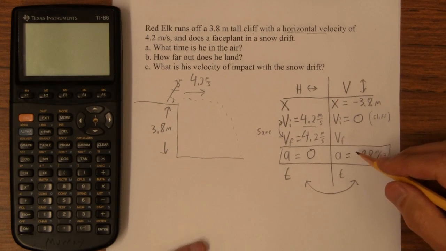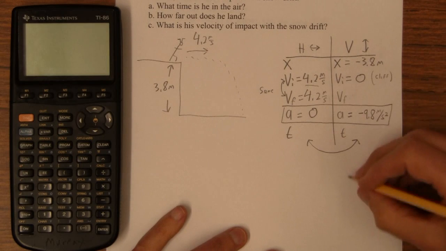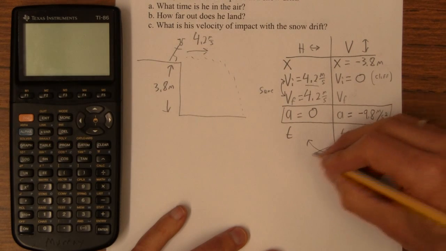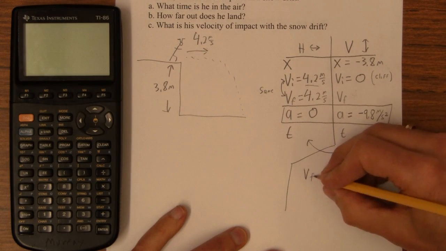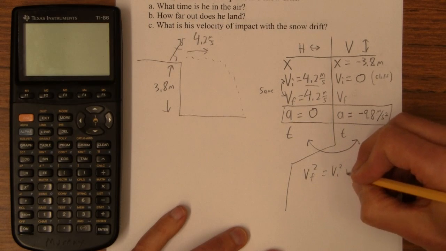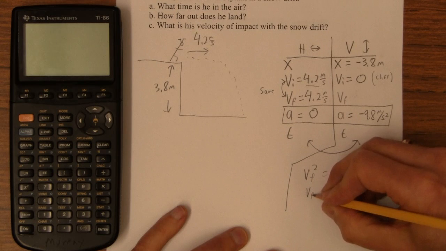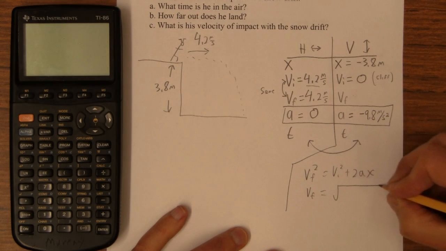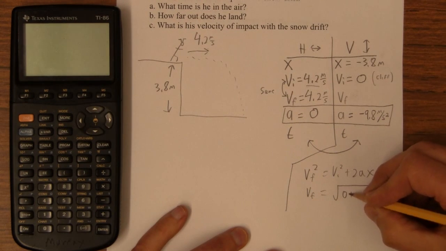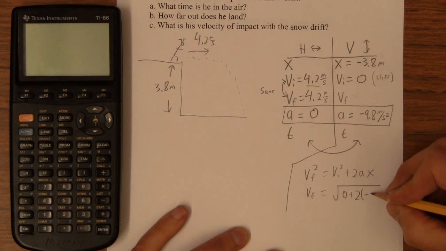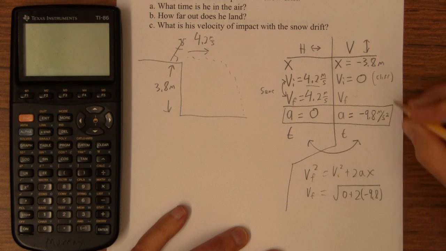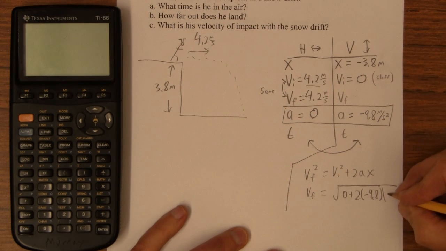I think I can solve for the final vertical velocity. I'm going to use VF squared equals VI squared plus 2AX. So VF is equal to the square root of 0 plus 2 times negative 9.8 times negative 3.8.